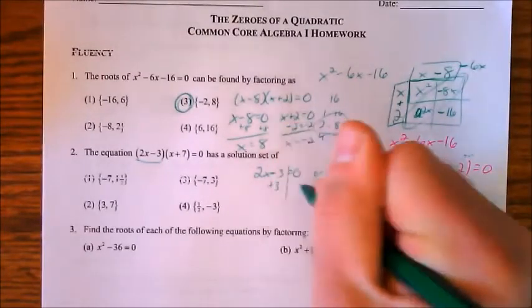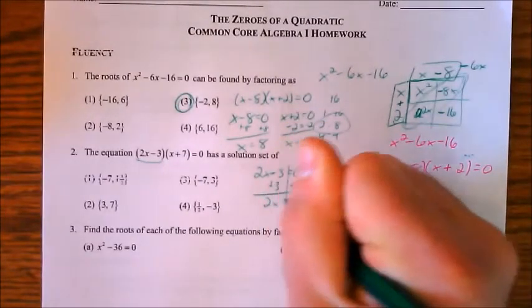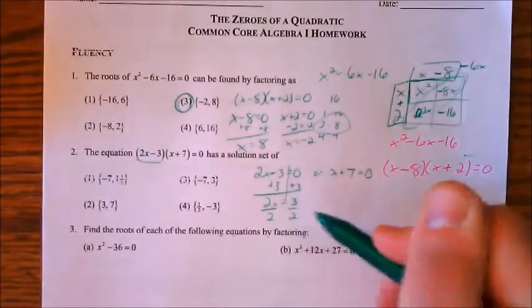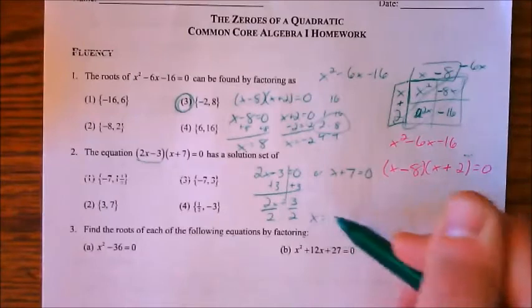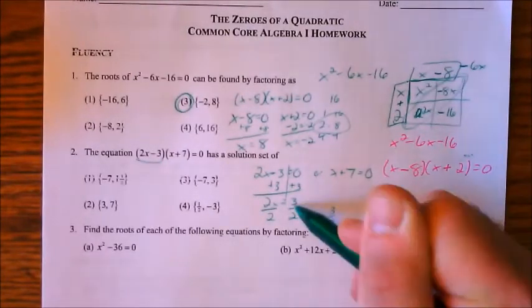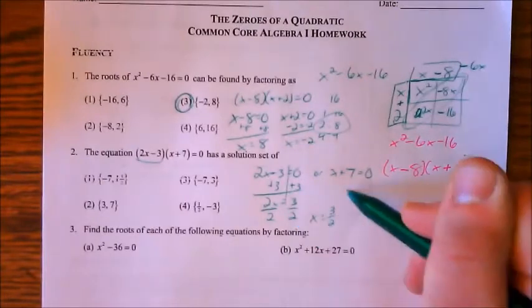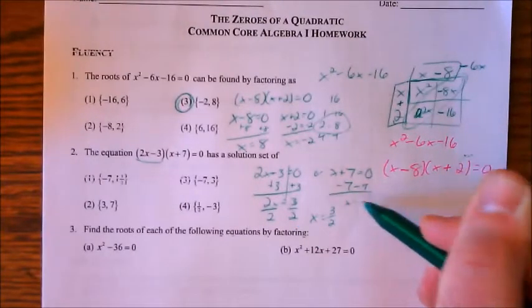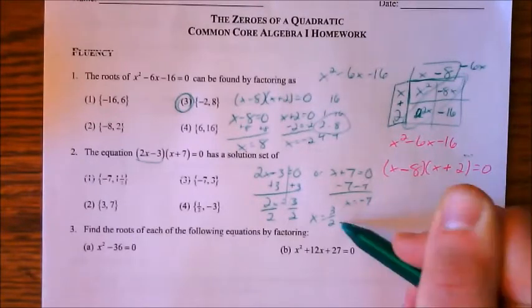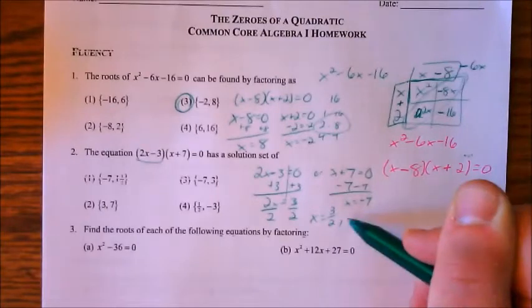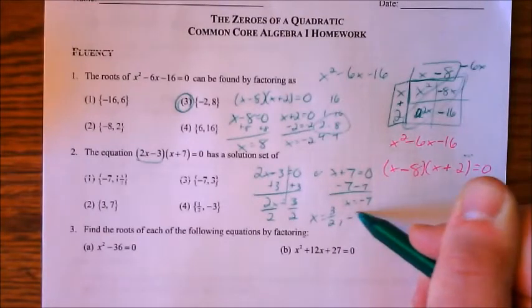So to solve this, we're going to add 3, we get 2x is equal to 3, and then divide by 2. So one of our answers could be, I'm going to leave it as 3 halves. 3 divided by 2, 3 halves. And then over here I'm going to subtract 7 to get x equals negative 7. So our two answers could be either 3 halves or negative 7.